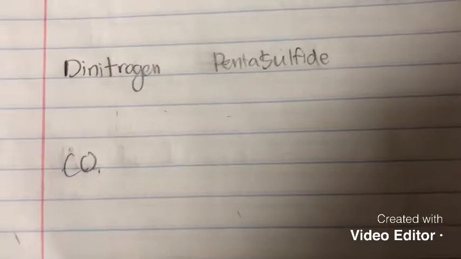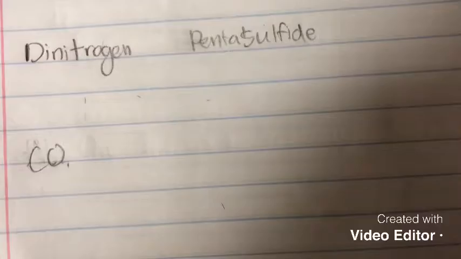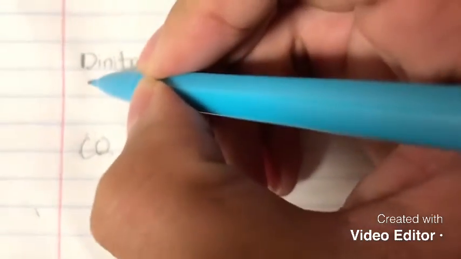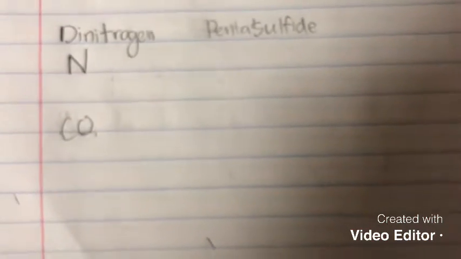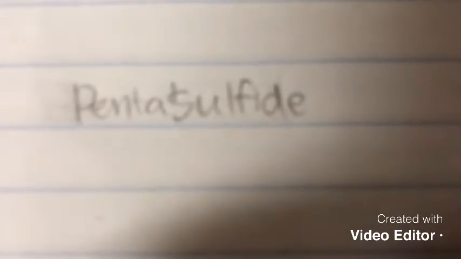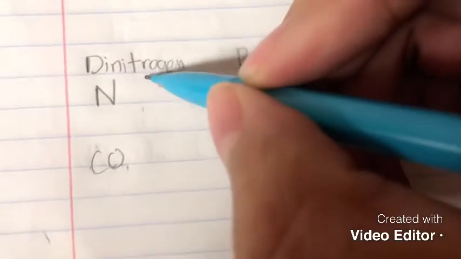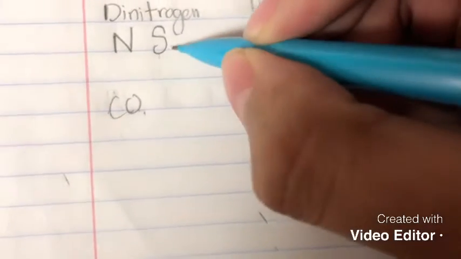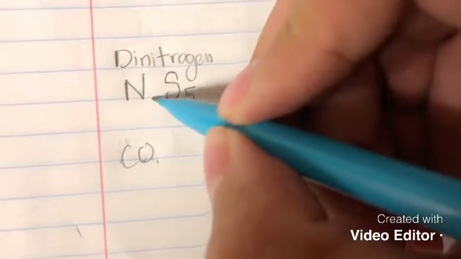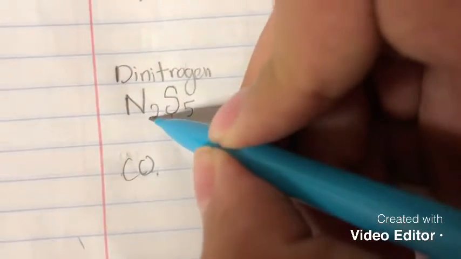Such as some examples here, we have dinitrogen pentasulfide. Nitrogen on the periodic table is N, and in pentasulfide, we can see sulfur hidden in there. So the symbol is S, and then we can see that penta is 5, which means that its subscript is 5, and then since di in dinitrogen is 2, its subscript is 2.